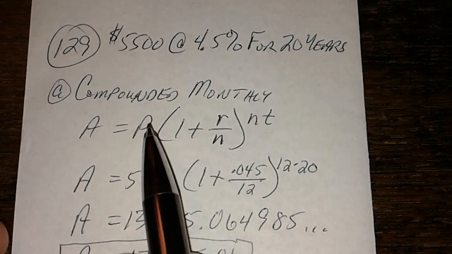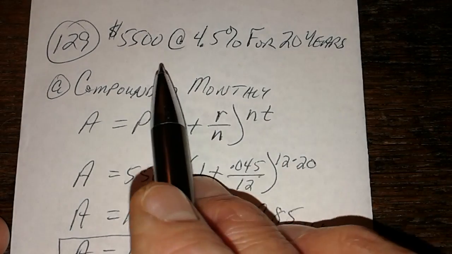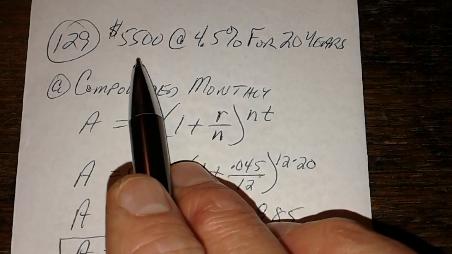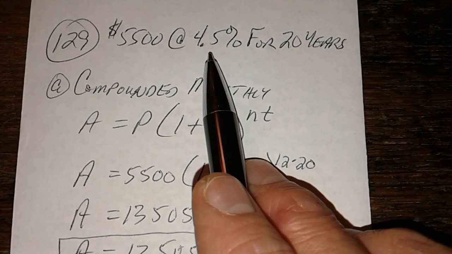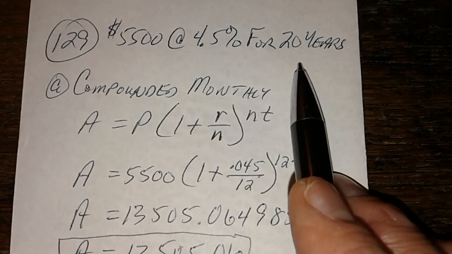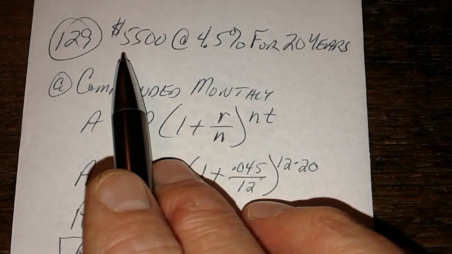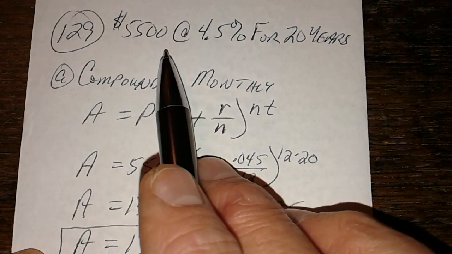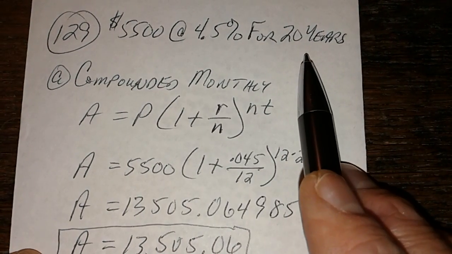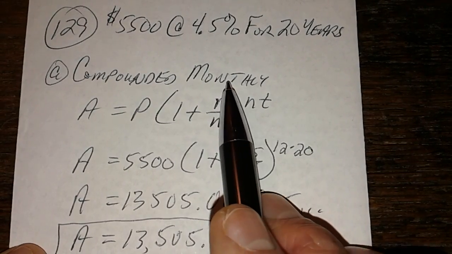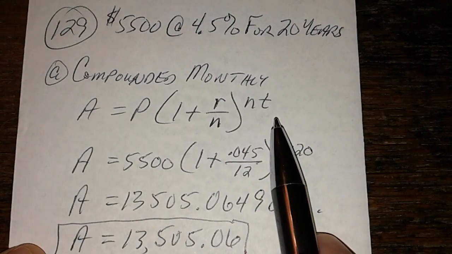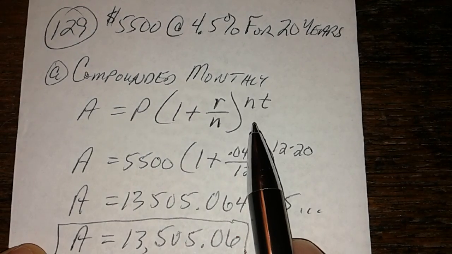129, we're calculating interest. You guys are bankers. Somebody brought you $5,500. You said, I will pay you 4.5% interest on this. How long are you going to leave it in my bank? And they say 20 years. So we got to calculate interest on $5,500 at 4.5% for 20 years. If we're compounding monthly or daily or a certain time period, we got to use the old-fashioned formula. This will be on your test. You don't have to memorize it.